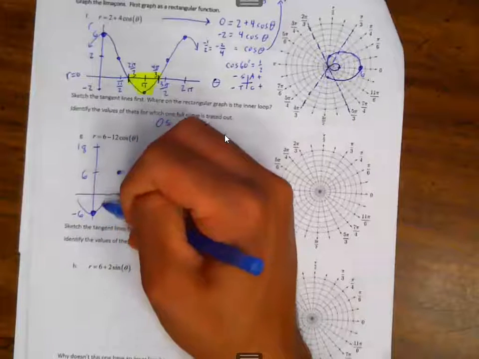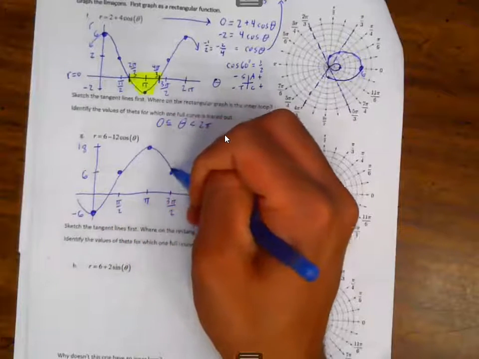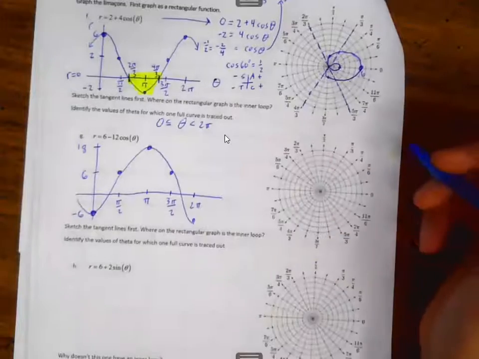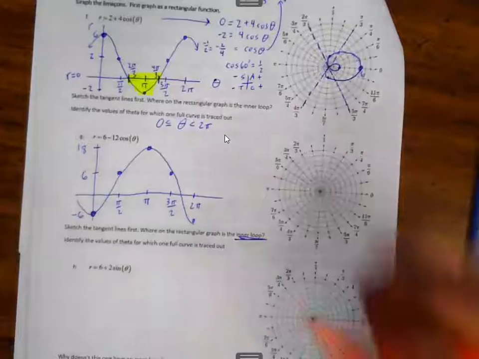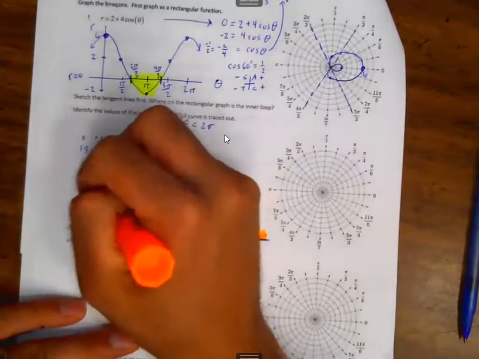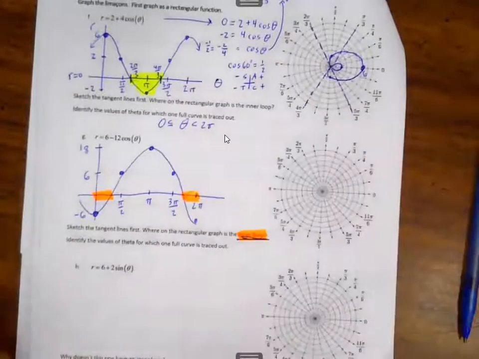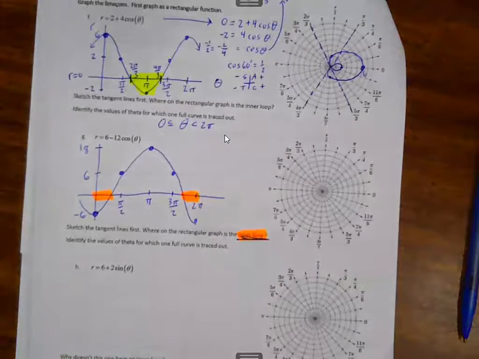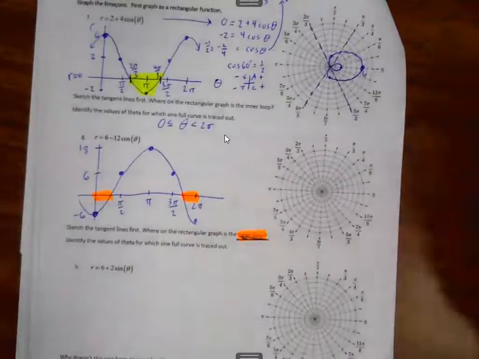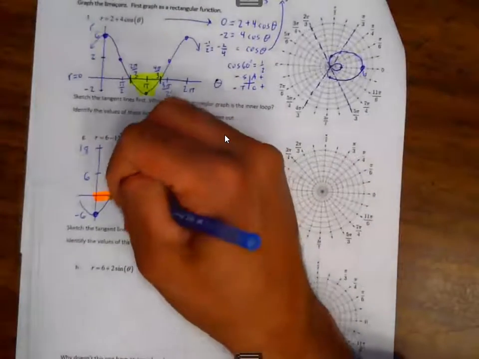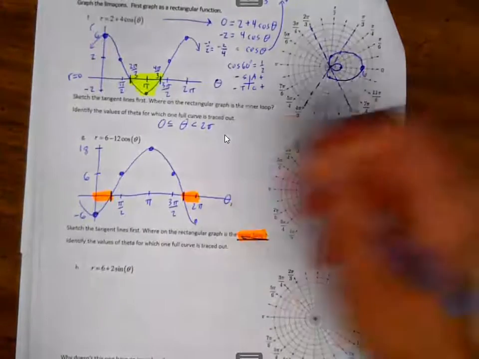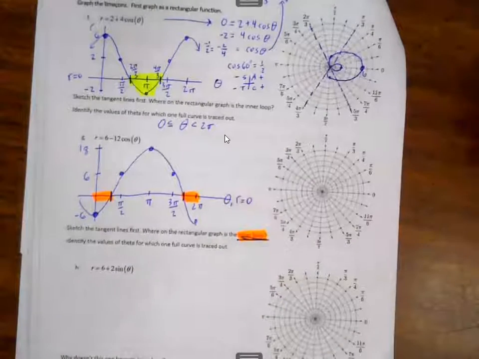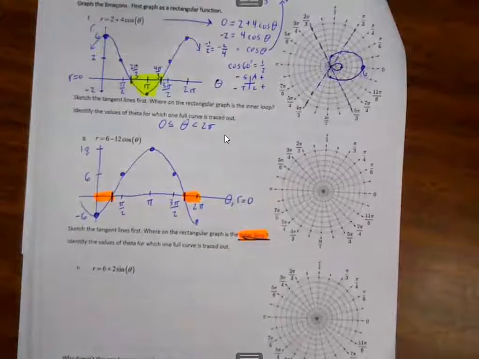All right, so learning from what we did last time, we're going to expect the inner loop to occur where r is negative, like on this part and on this part. So when we first start graphing, it's going to be half of our inner loop, and when we finish graphing, it's going to finish our inner loop. We want to identify the tangent lines, which occur at these x-intercepts, right here and right here. That's where r equals 0, sort of like how the x-axis is where y equals 0.